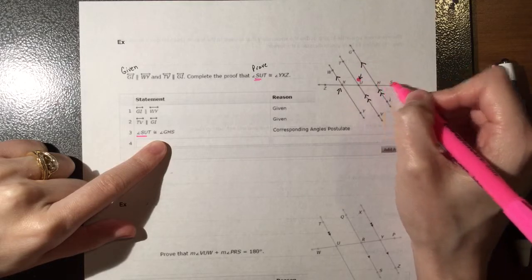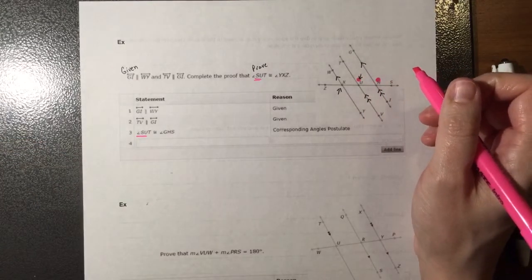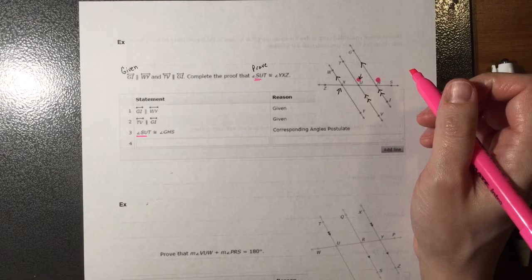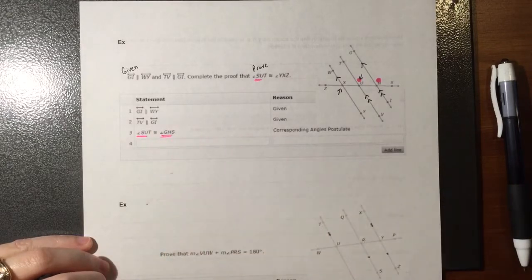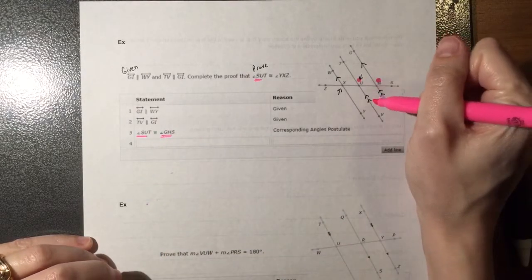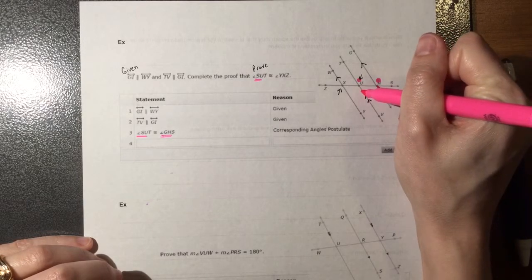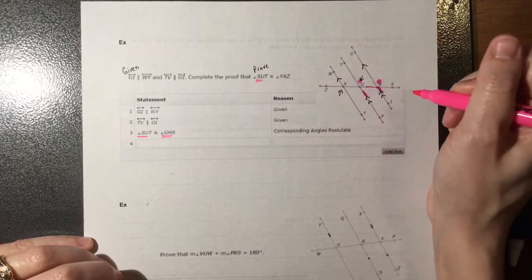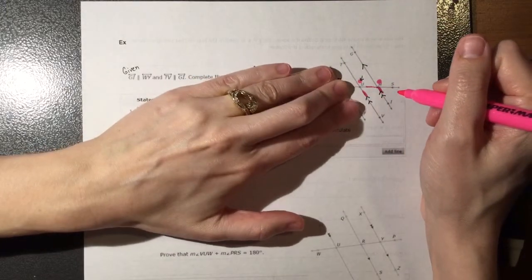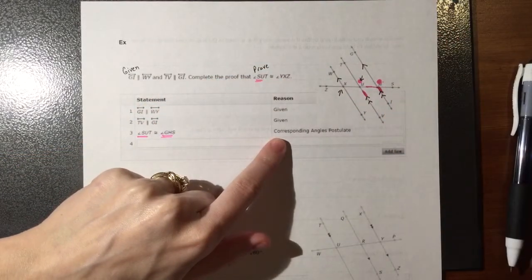That one right there. And if we look, these two lines are parallel to each other because of those arrows right there. So that one's parallel to that one. And then this one right here is our transversal. So if we're just focusing on the stuff we need, those are going to be corresponding angles. And they went ahead and told us that that's the corresponding angle postulate.